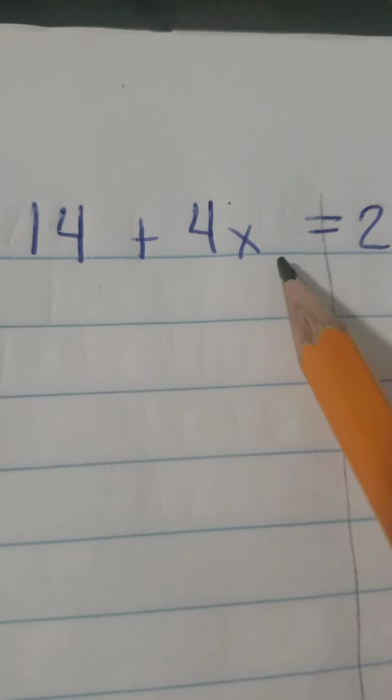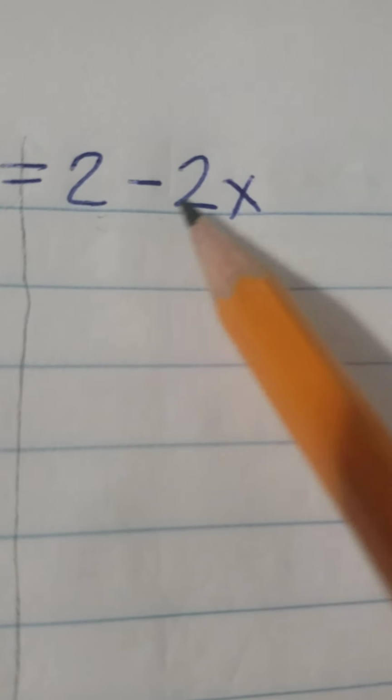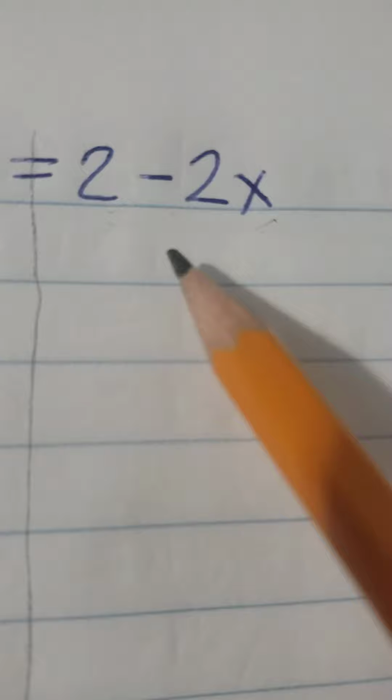So we see one of the parts is 14 plus 4x, and on the other side, we have 2 take away 2x. So now in both sides, I notice that I can't combine anything here. There's no parentheses for me to do. It's simply a 14 and a 4x. I can't put them together. They're not like terms. Same case here. There's a 2 and a negative 2x. Can't combine them. Can't do any parentheses here.